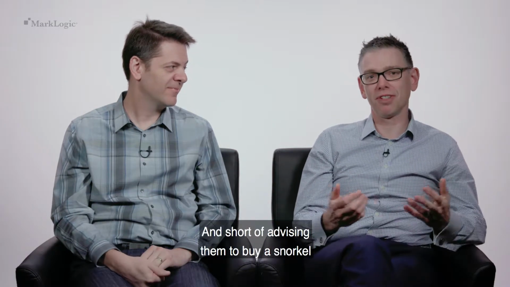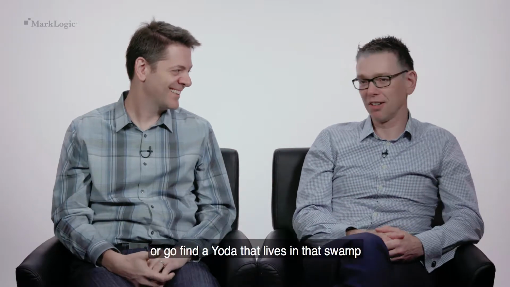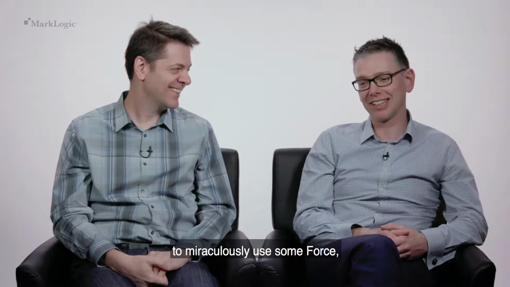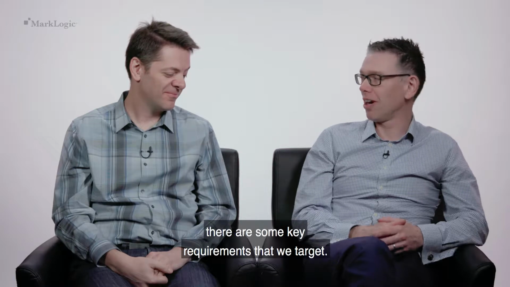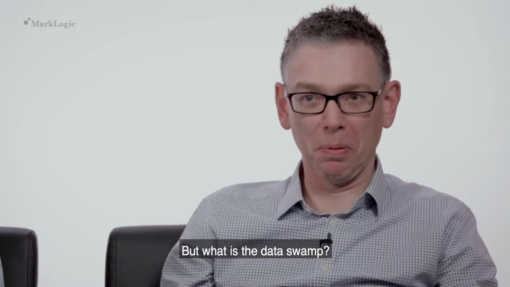A lot of people ask me at the moment, how do I turn my data swamp into a data lake? And short of advising them to buy a snorkel or go and find a Yoda that lives in their swamp to miraculously use some force, there are some key requirements that we target. But what is the data swamp?